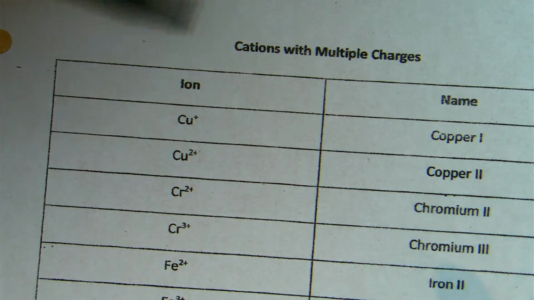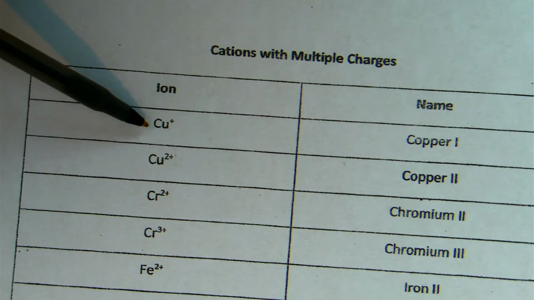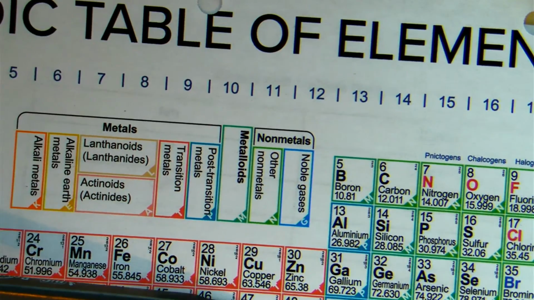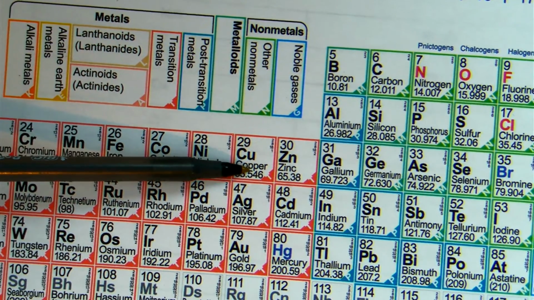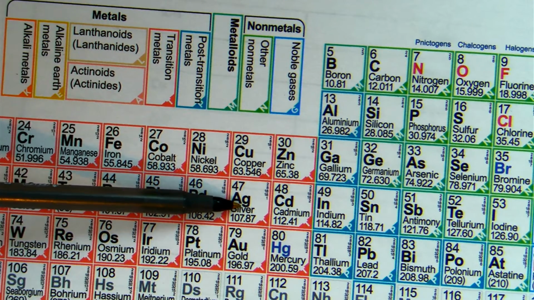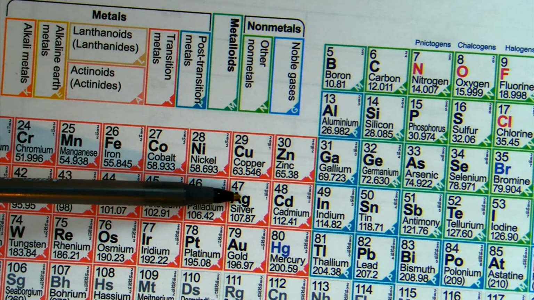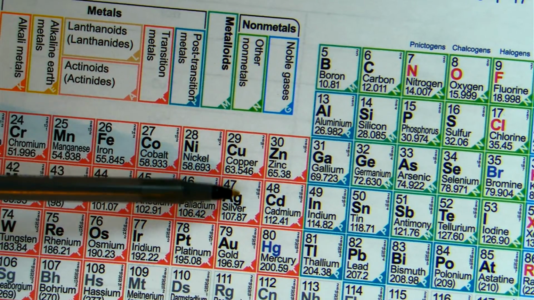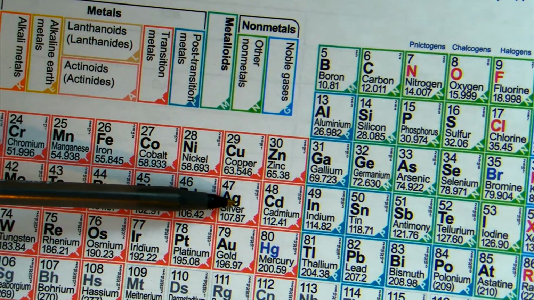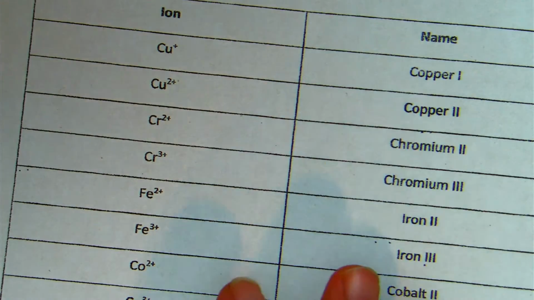As I was explaining, copper, even though it is directly above silver on the periodic table, does not behave the way silver does. Silver says, I will only combine with one other element as long as I give away 1 electron.